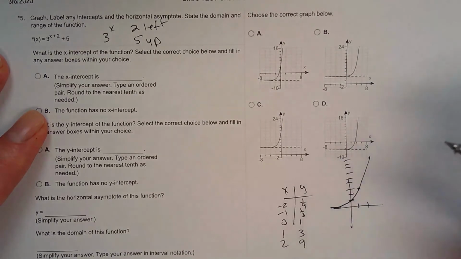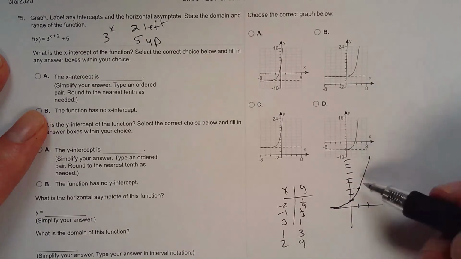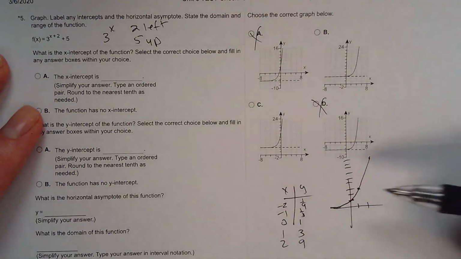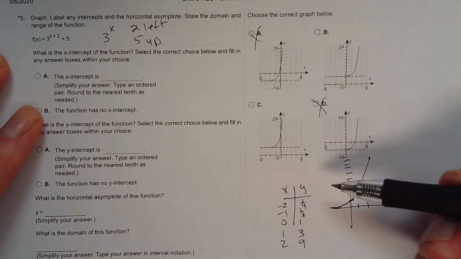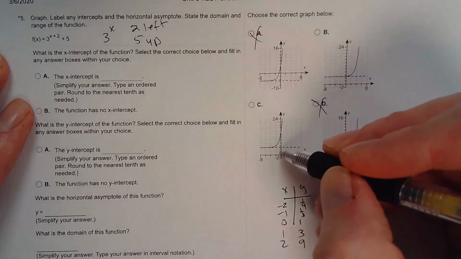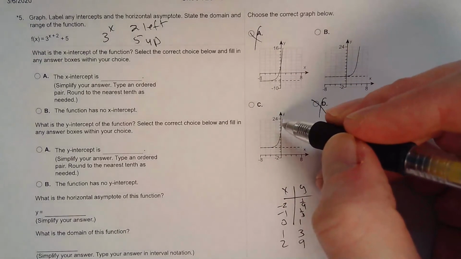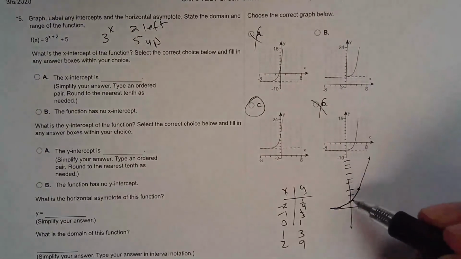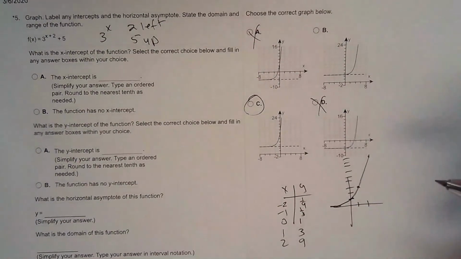I know my asymptote is up 5 units. So off the bat, these are out. And if I take this to the left, it's going to be one of these. It's going to be letter C. So if you want to move those points, it's letter C.